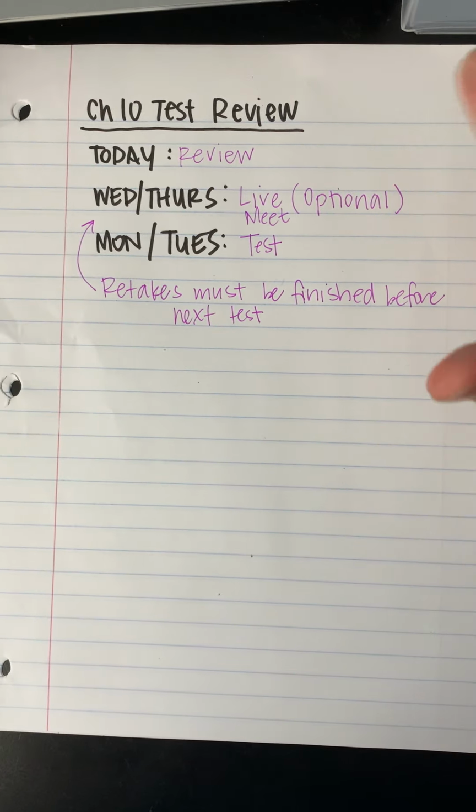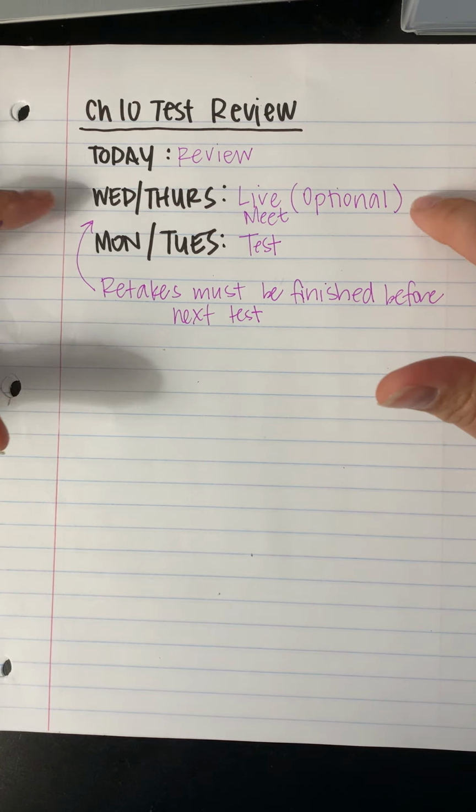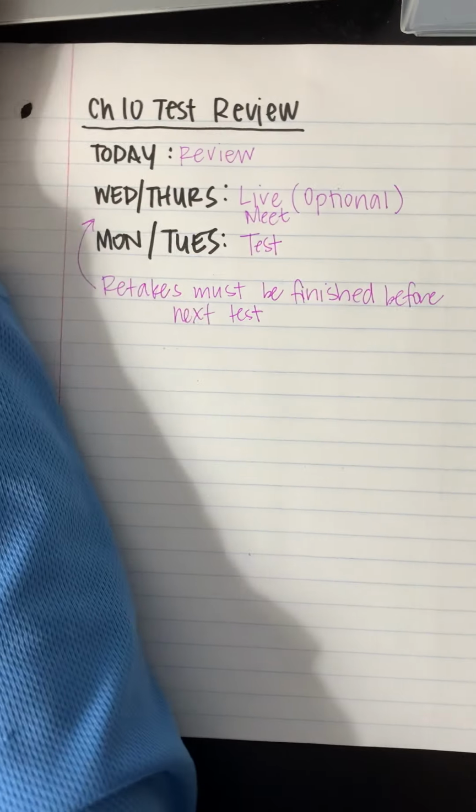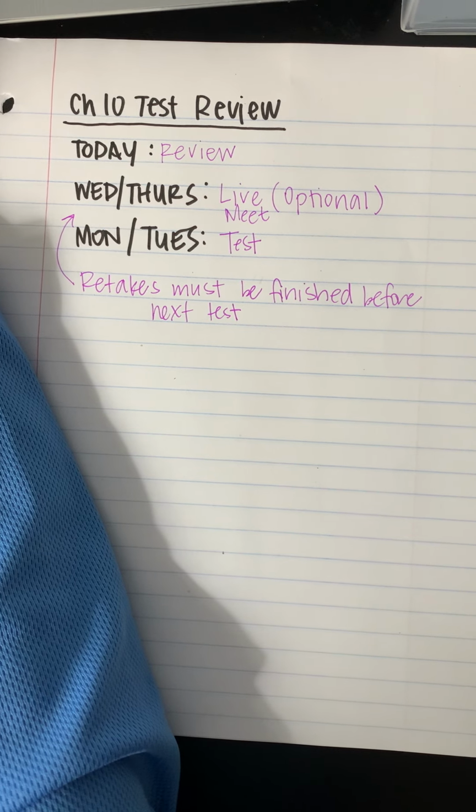So today we'll review, go through some sample problems. Next class we'll meet about the review if you guys have questions, and then we'll test the following class.